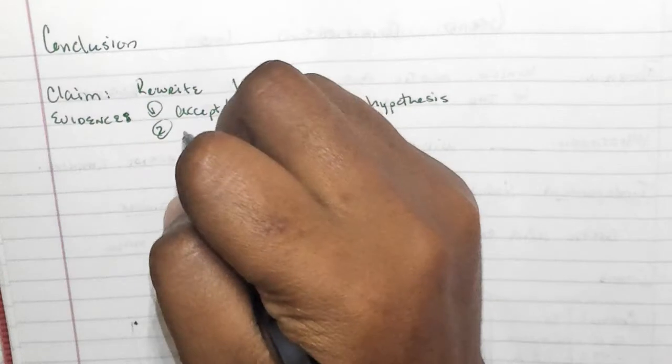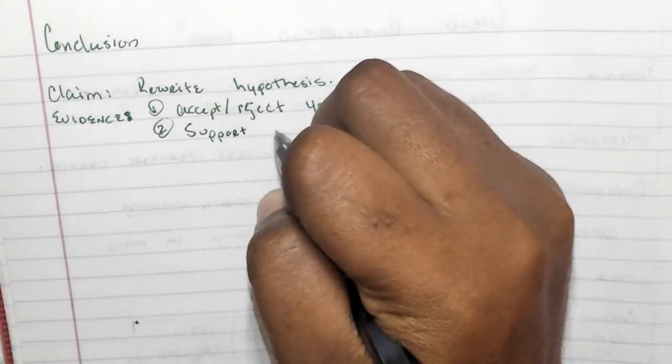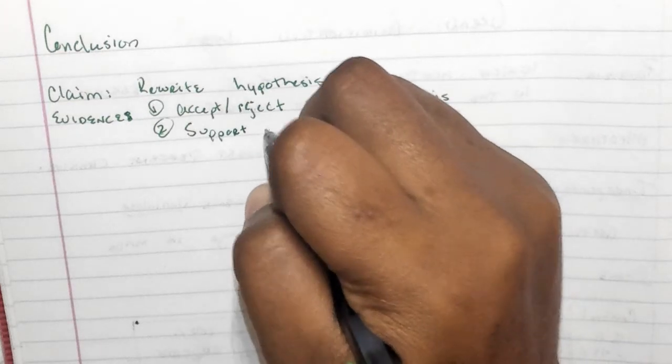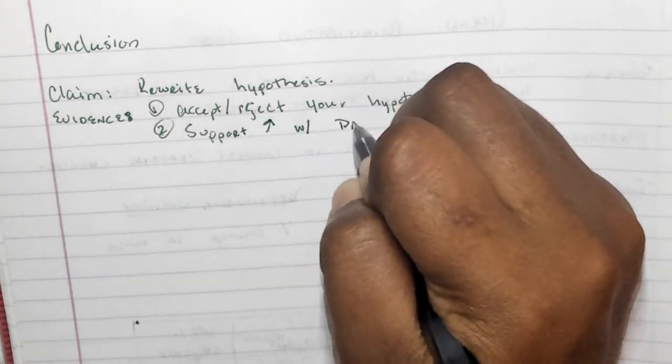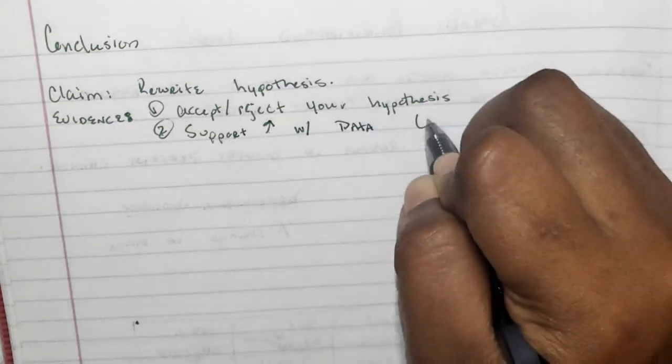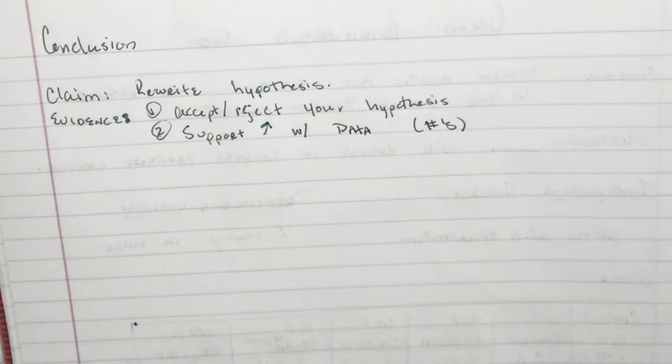After you do that, I need you to support that statement with numbers. So if there's no numbers there, then you're getting it wrong.